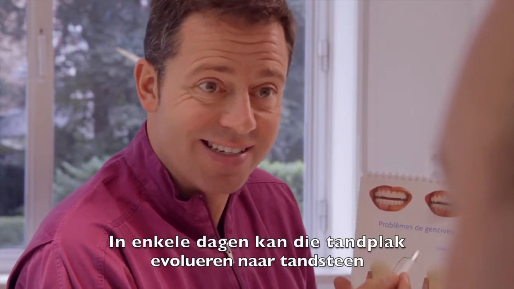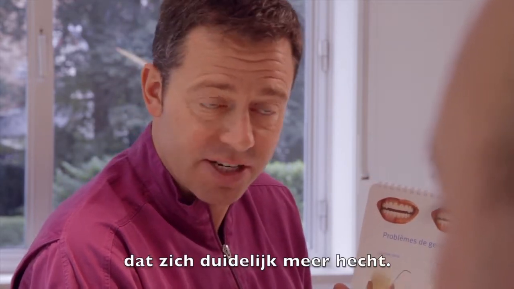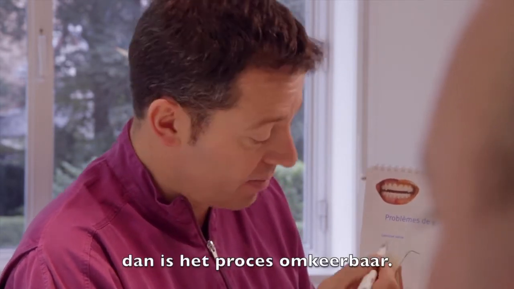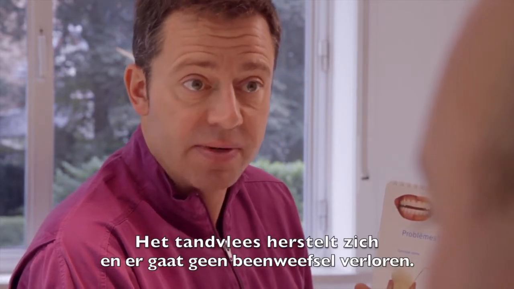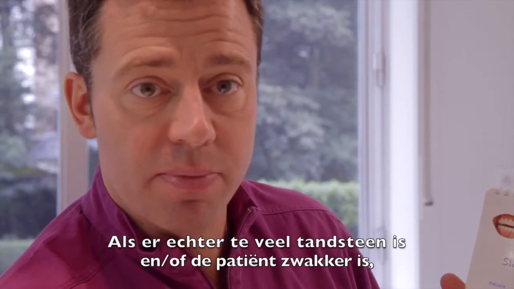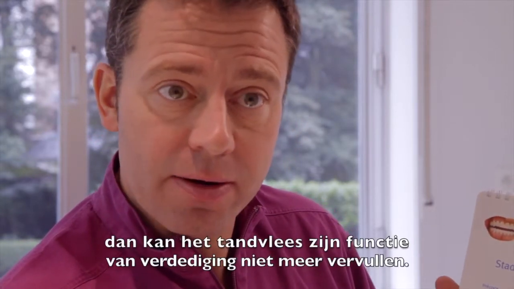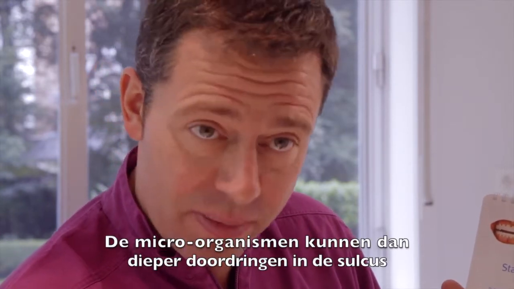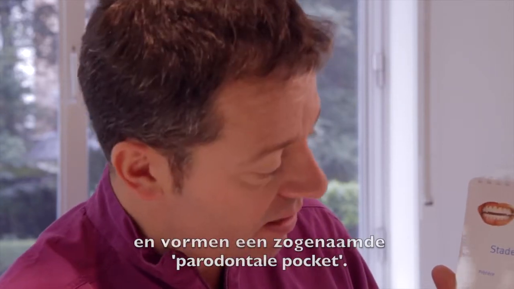In a few days, this dental plaque can develop into tartar, which is significantly more tenacious. If we do a scaling at this stage, the process is reversible. The gum returns to its original state and there is no loss of bony tissue. However, if the tartar builds up often, or if the patient is weaker, the gum can no longer play its defensive role and the microorganisms can penetrate more deeply into the sulcus and form what we call a periodontal pocket.